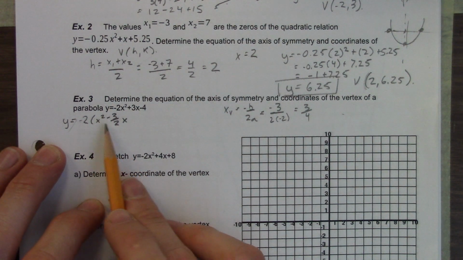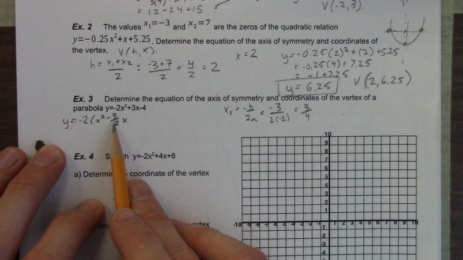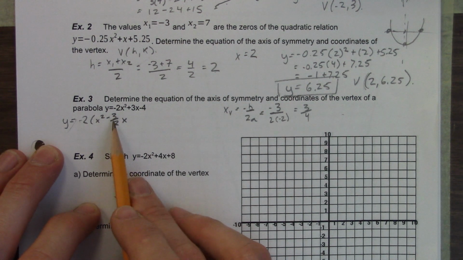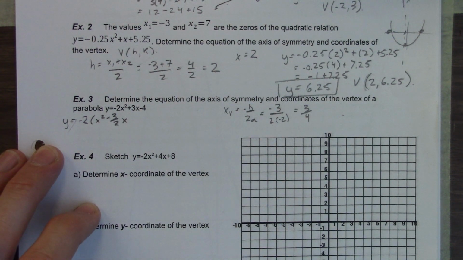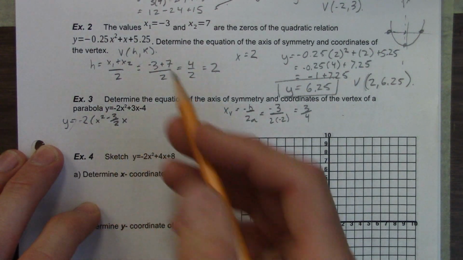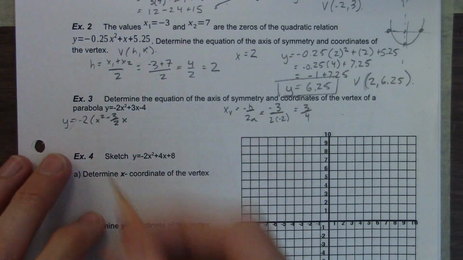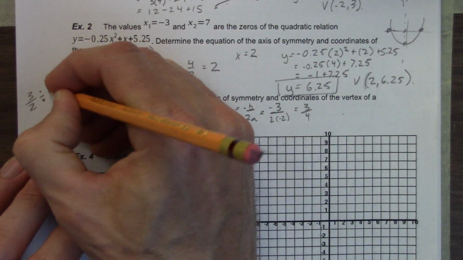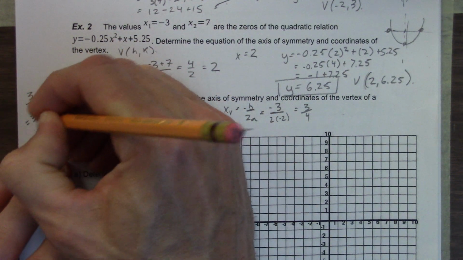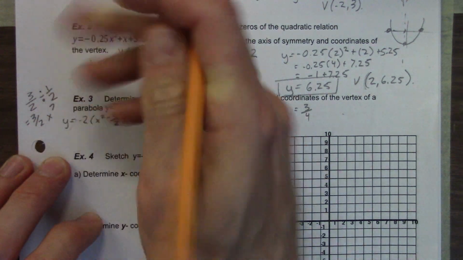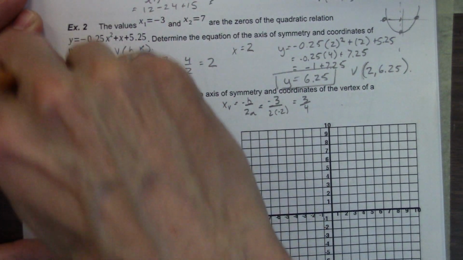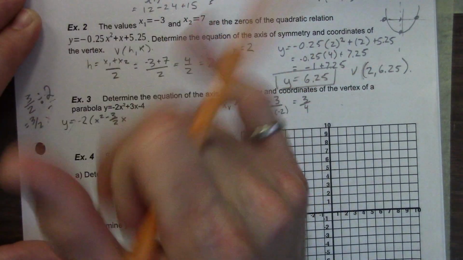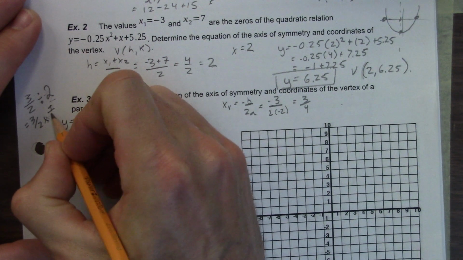Now I have these two values. To make this a perfect square trinomial, I want to add half of this value, squared. So half of 3 over 2 is 3 over 4. 3 over 2 divided by 2 is the same thing as 3 over 2 times 1 over 2.